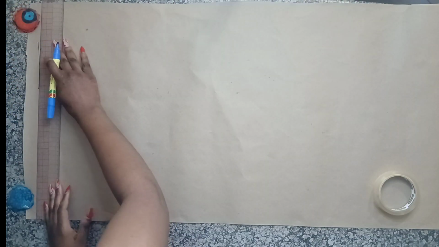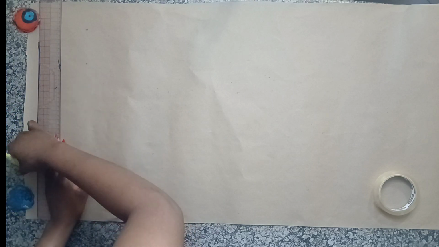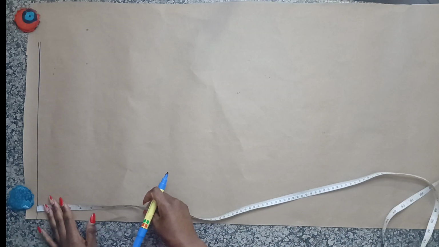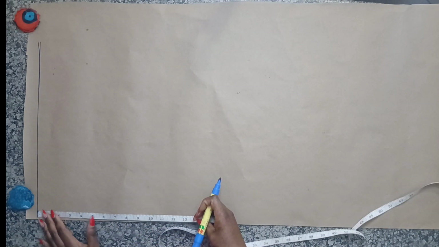The first thing I'll be doing is to draw my top line. Then I'll insert my vertical measurements. So I'll start with shoulder to bust, which is 11 inches.